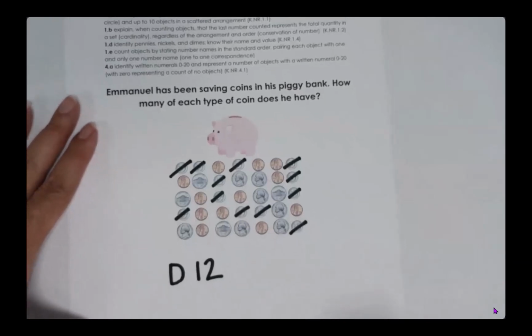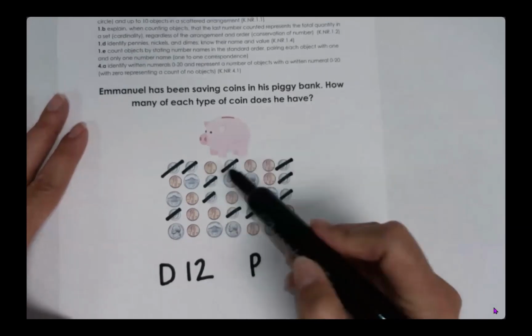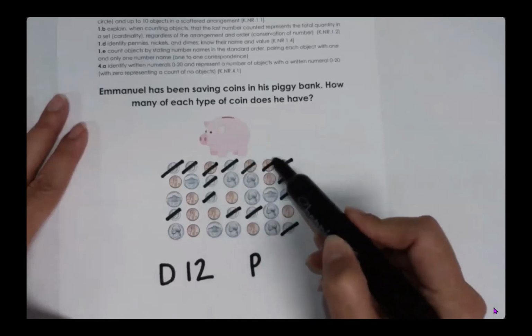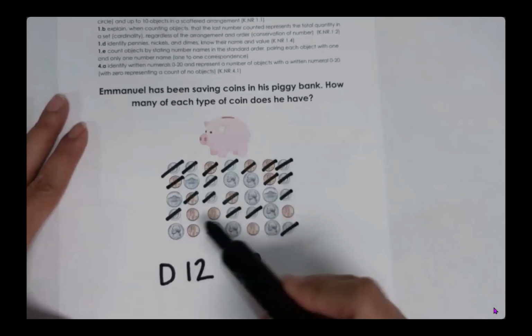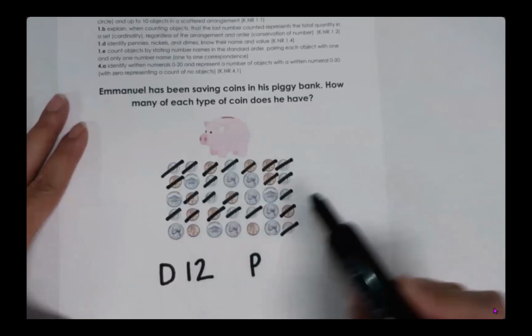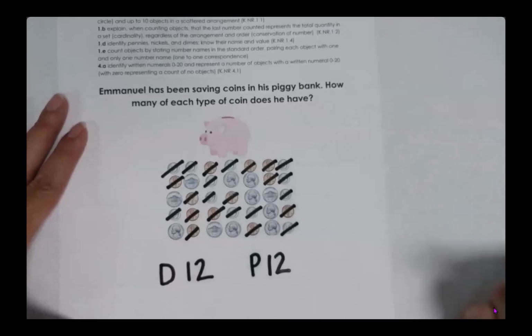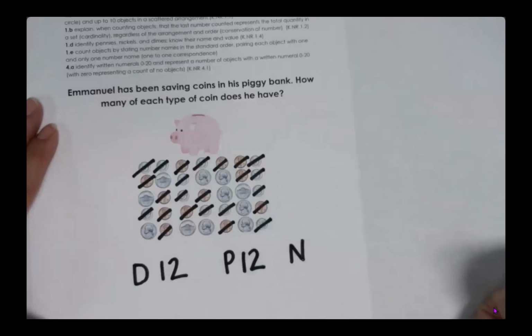Okay, then I would have students count the pennies. I'll use a P for pennies. So I'm going to do the same thing. We're going to cross off and count. 1, 2, 3, 4, 5, 6, 7, 8, 9, 10, 11, 12. There's also 12 pennies. And then I should just have the nickels left.